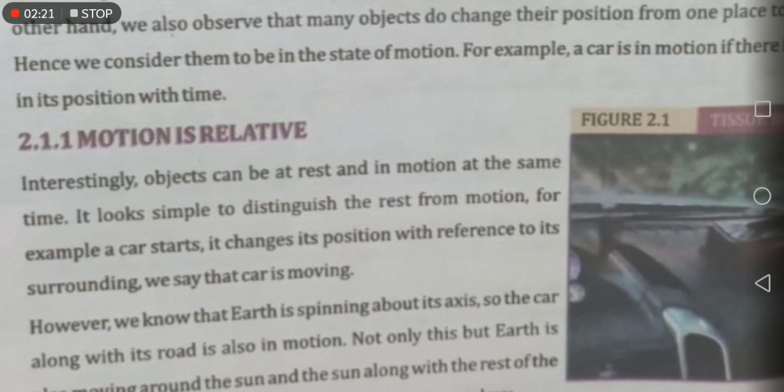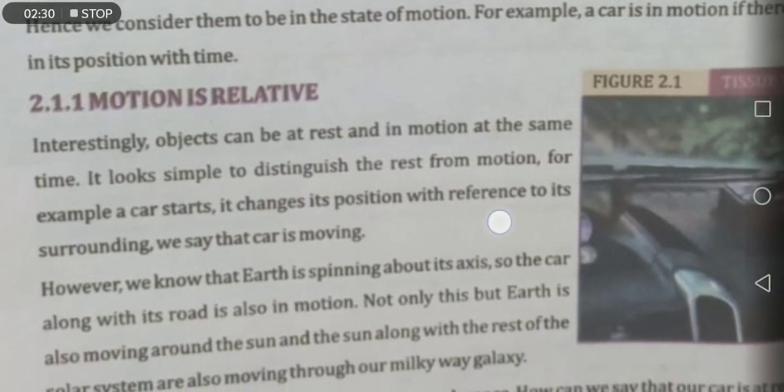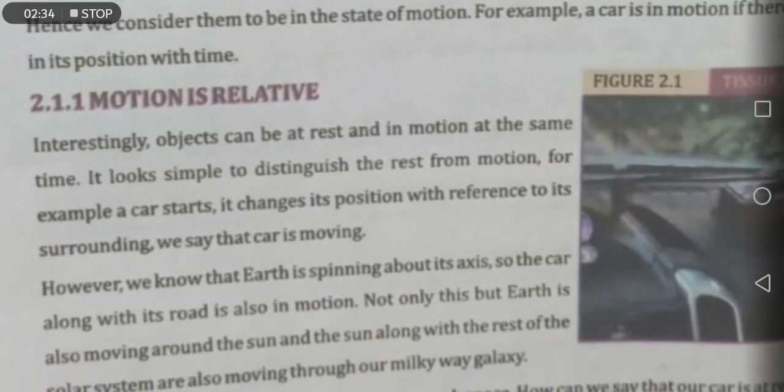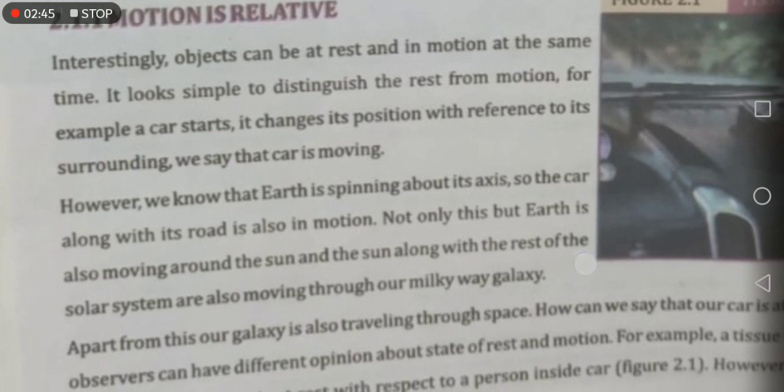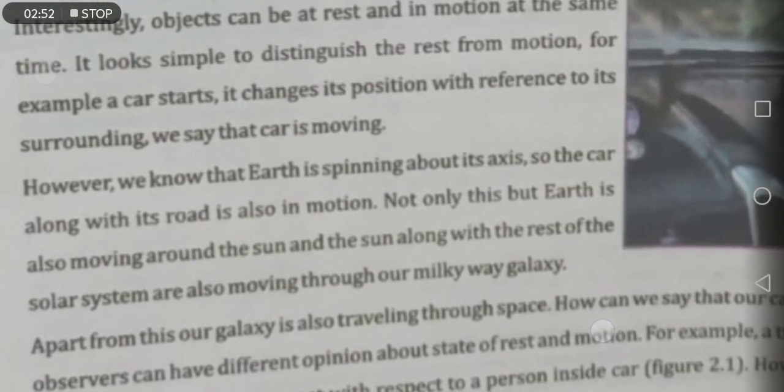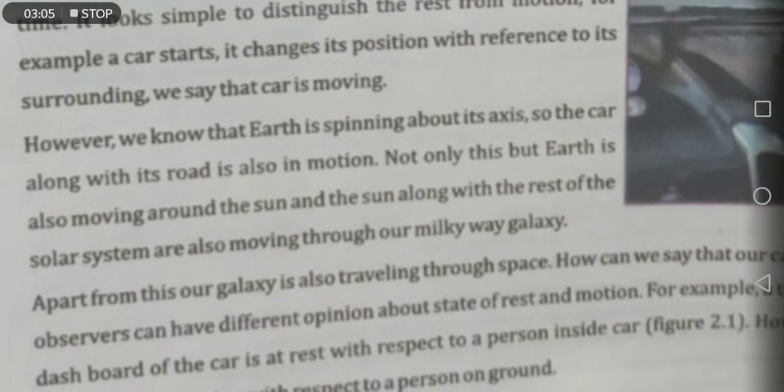That is, a body can be in the state of rest and in motion at the same time. How can this happen? It looks simple to distinguish rest and motion from the example. A car starts changing its position with reference to its surroundings, so we say that the car is moving. However, we know that the earth is spinning about its axis, so the car, along with its road, is also in motion. Not only this, but the earth is also moving around the sun, and the sun, along with the rest of the solar system, is moving through our Milky Way galaxy. Apart from this, our galaxy is also traveling through space.